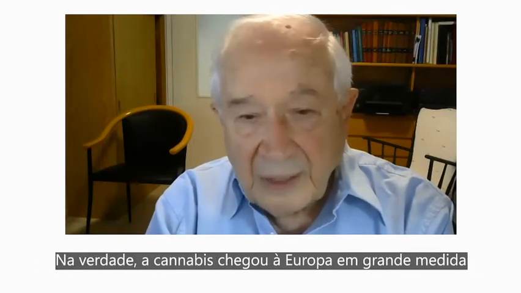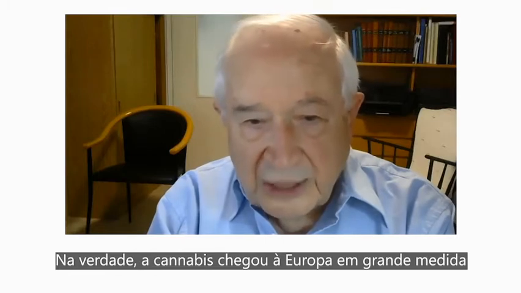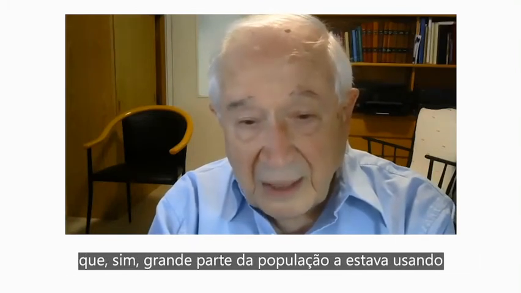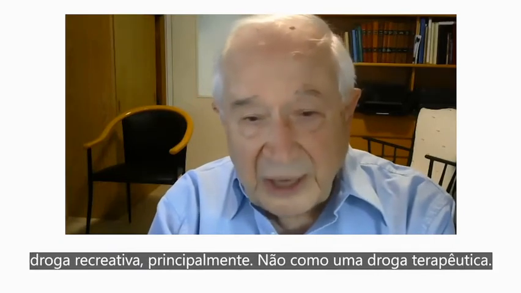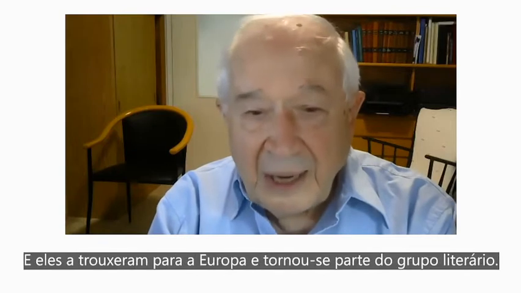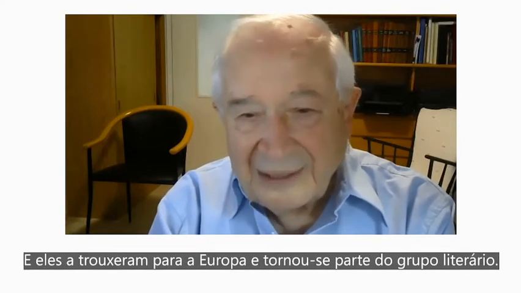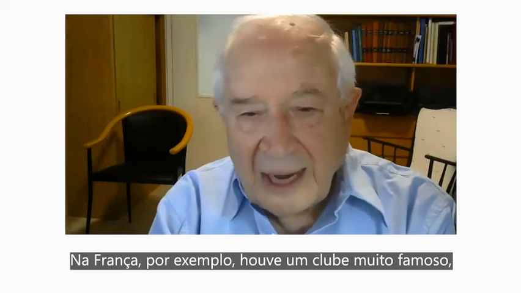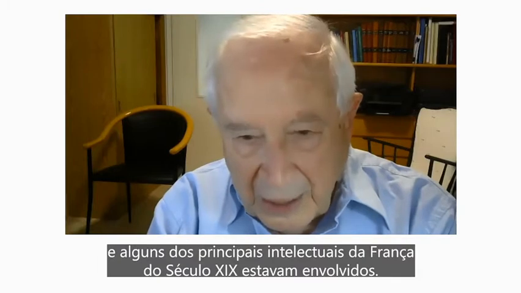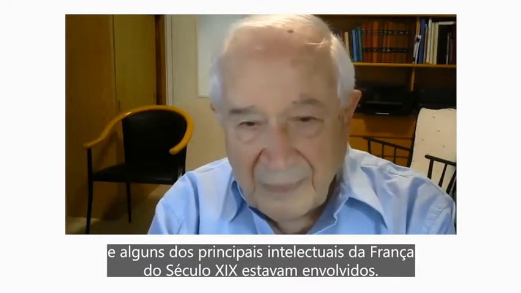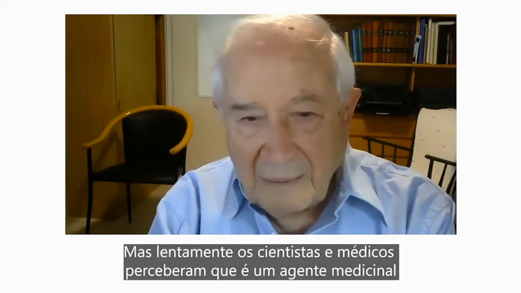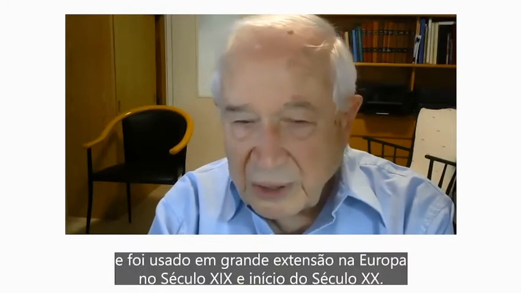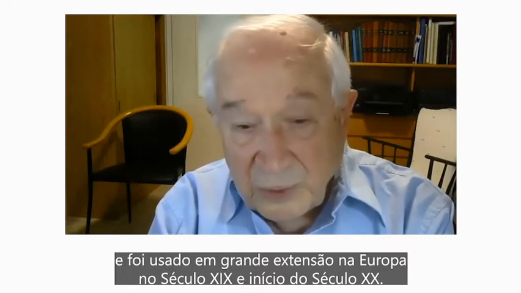medicinal agent. Actually, cannabis came to Europe to a large extent when soldiers of Napoleon were in Egypt, and they found that, yes, a lot of the population was using it as a recreational drug mostly, not as a therapeutic drug, and they brought it to Europe, and it became part of the literary group. In France, for example, there was a Club de l'Assassin, and some of the major literary people in France in the 19th century were involved. But slowly, scientists, medical people realized that it is a medicinal agent, and it was used to a large extent in Europe in the 19th century, early 20th century.